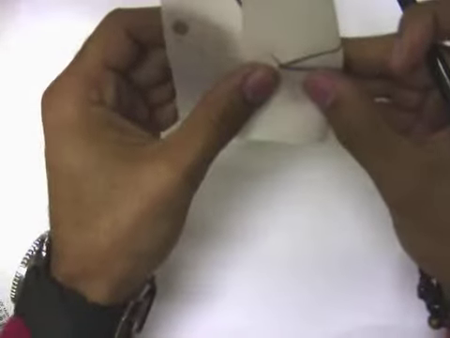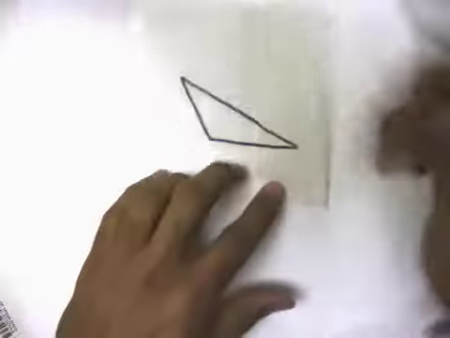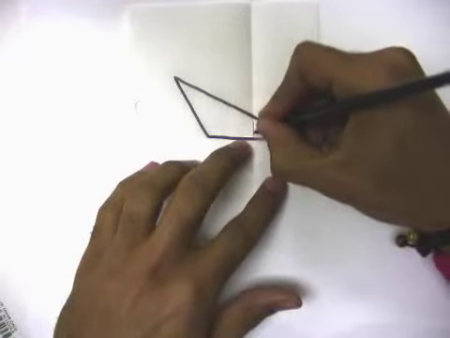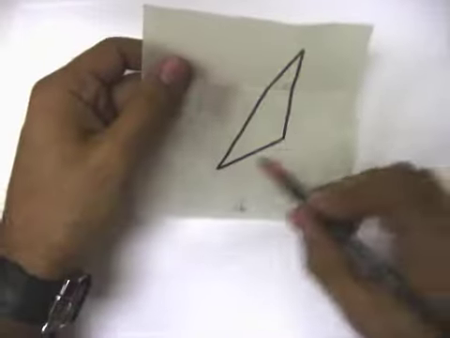Well, here I have an obtuse triangle. And let's see if we can make some points of concurrence, some lines of concurrency, and see where the circumcenter ends up. So I'm going to put these together here. Going to make sure the corners touch, make a straight line. Going to make it perpendicular. Okay, so there's my perpendicular bisector. There it is.